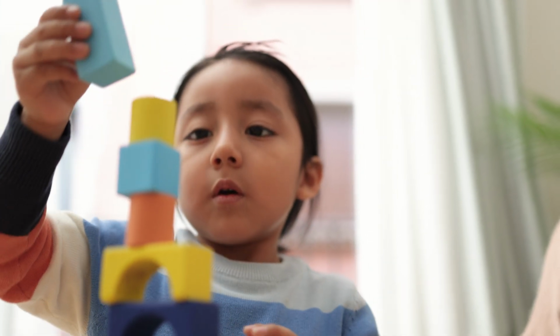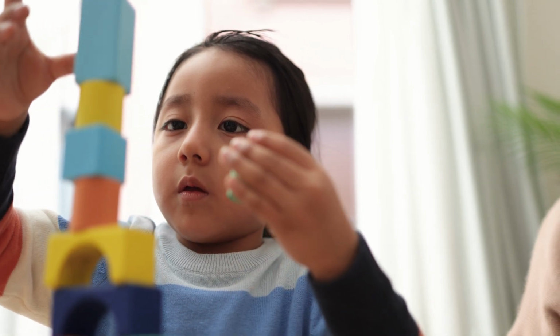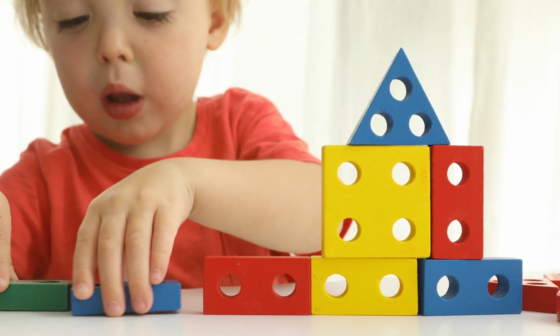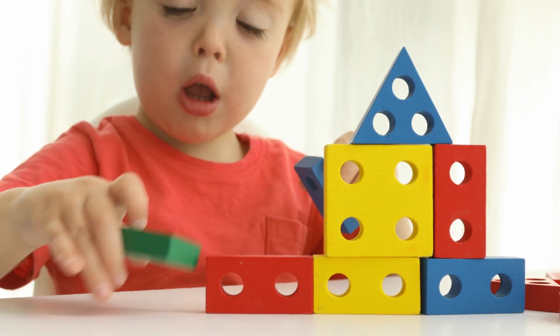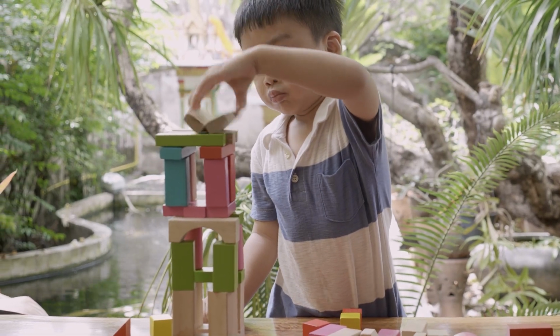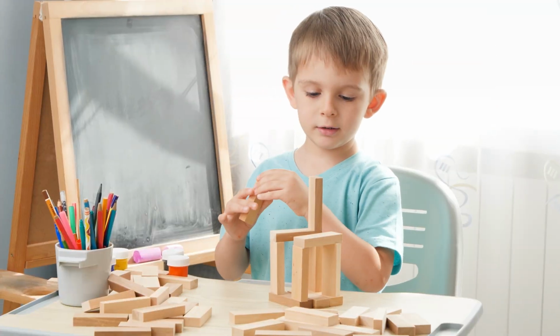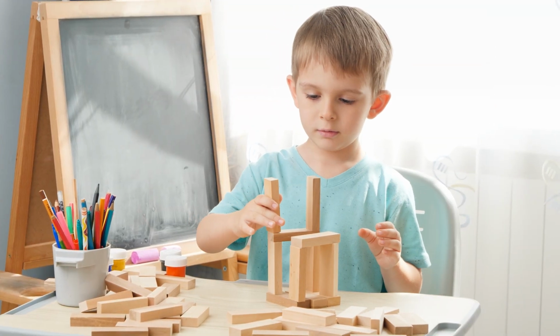Children naturally use blocks to create buildings, bridges, any structures that they can think of. As children build, they are engineering, whether they are consciously aware of it or not. They encounter structural issues as they build, as blocks fall or don't fit together as they want, or as they change their mind over what the structure should look like and how it should function.